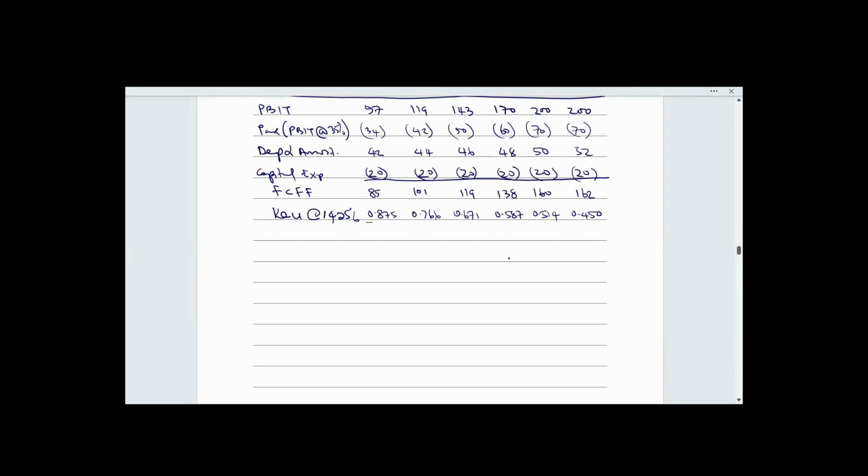At this point, I need to find the present value. So 85 multiplied by 0.875 equals 74, rounding. Next one, 101 multiplied by 0.766 equals 77, rounding.